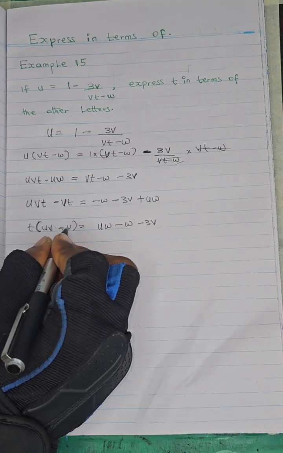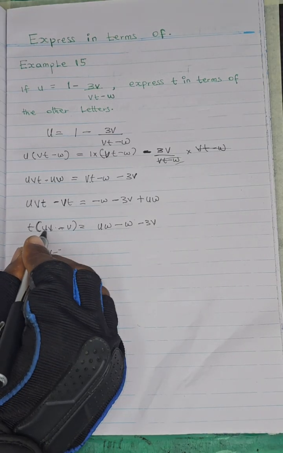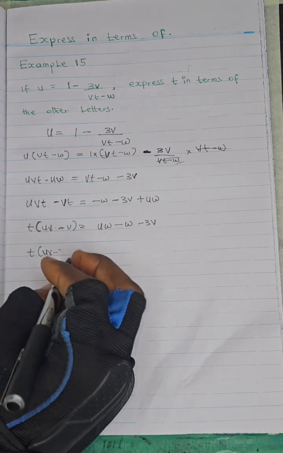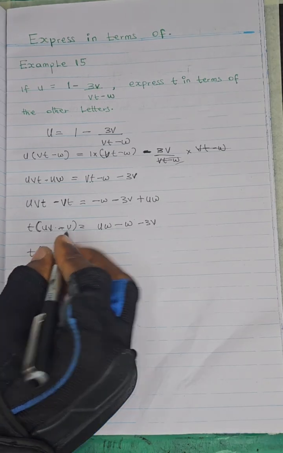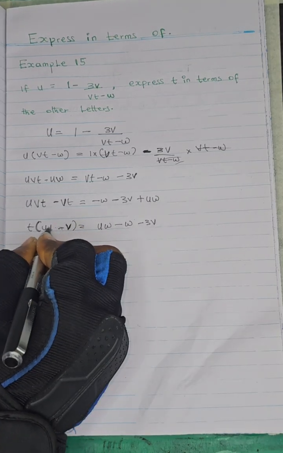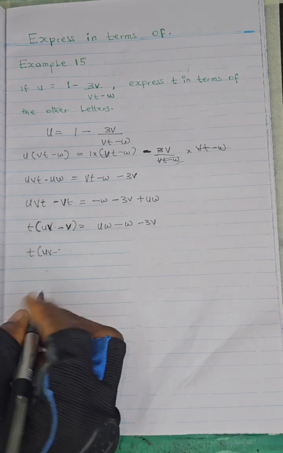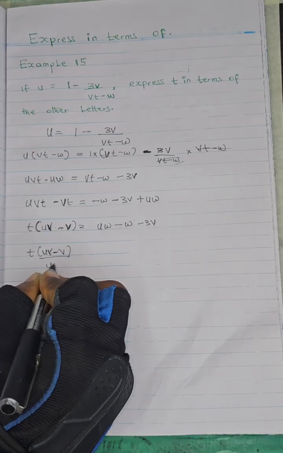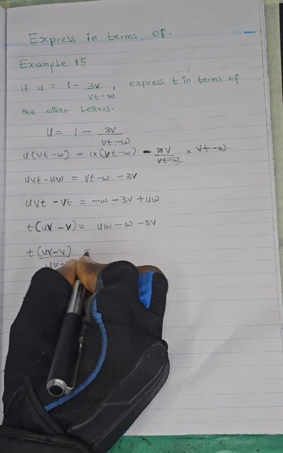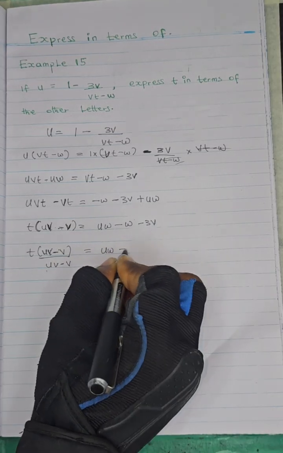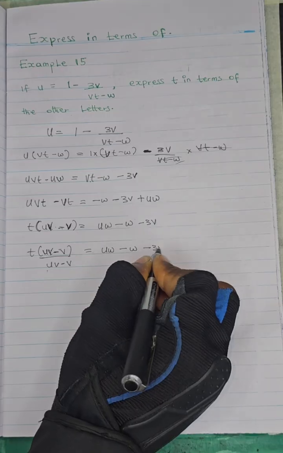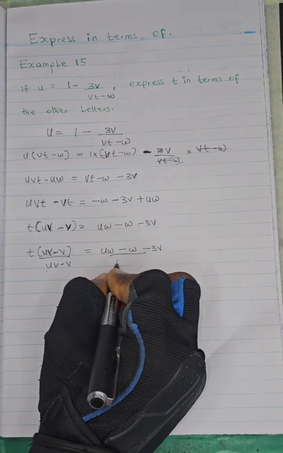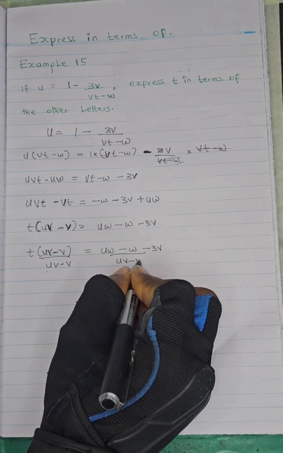Am I missing something here? Okay, this is uv minus v, sorry. Now the u and v almost look the same, so this is uv minus v divided by uv minus v is equal to uw minus w minus 3v all divided by uv minus v.